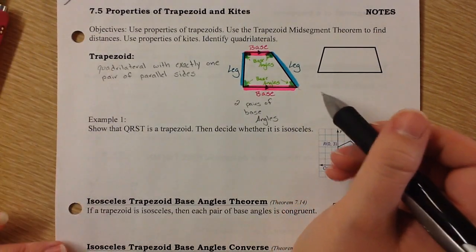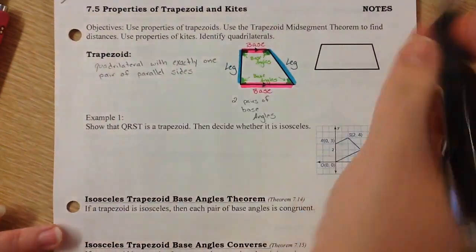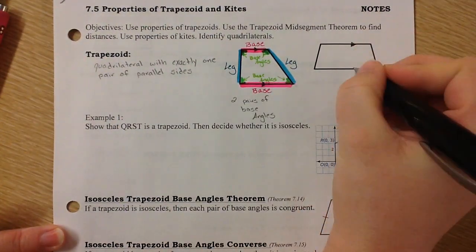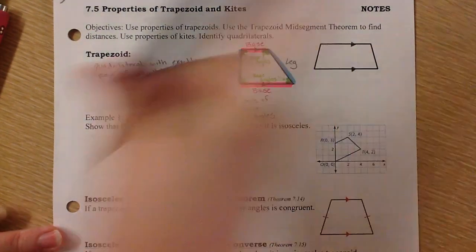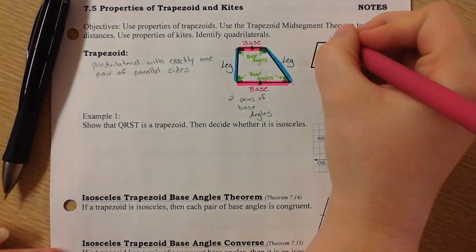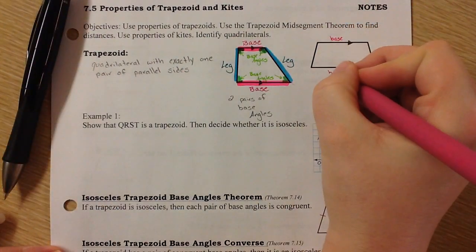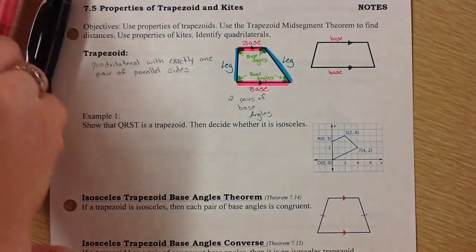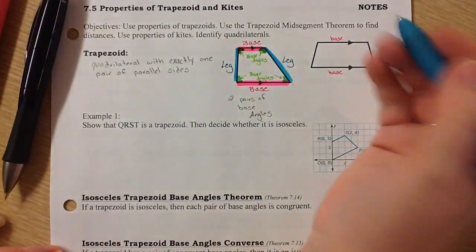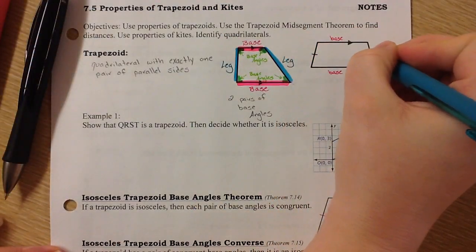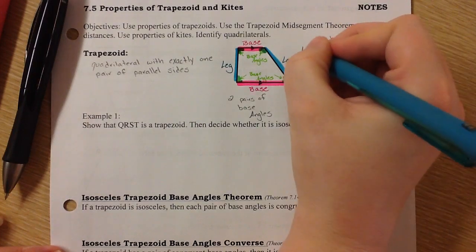Okay. We also have a special type of trapezoid. Again, here's our parallel sides. So here's our two bases. We have this base up here and this base down here. But if the legs are congruent here, this leg is congruent to this leg.